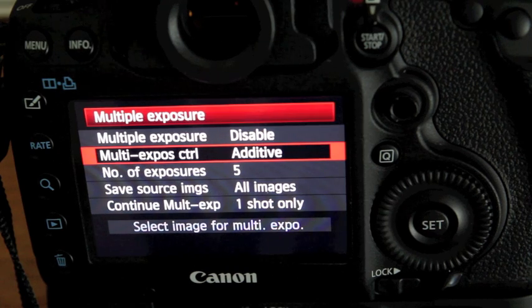Sorry that I don't have any sample images. If enough people want them, I can make another little mini tutorial showing the different effects in camera.